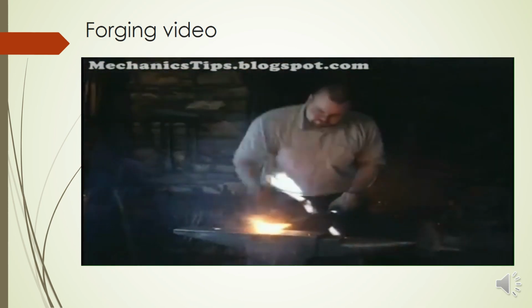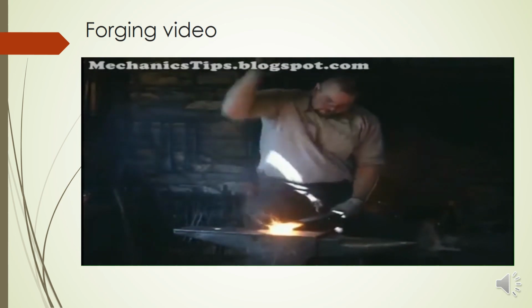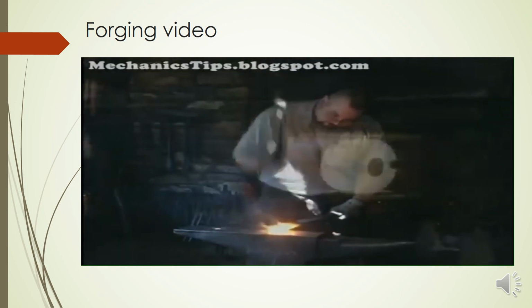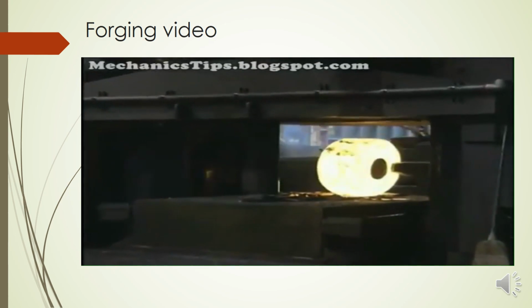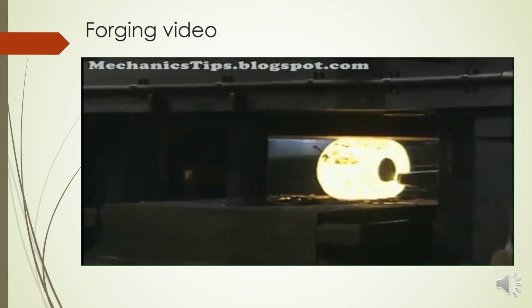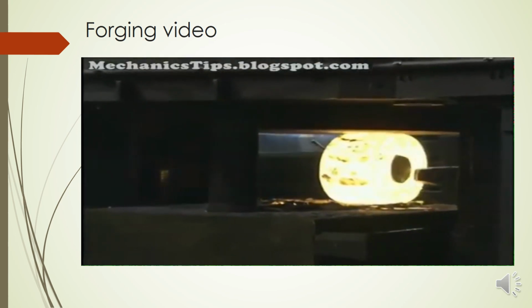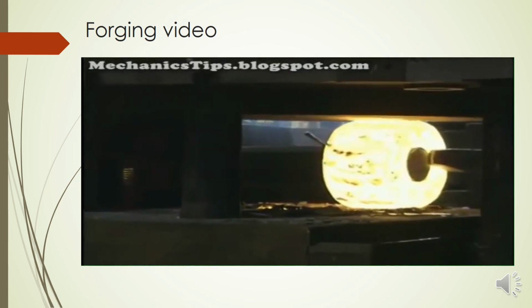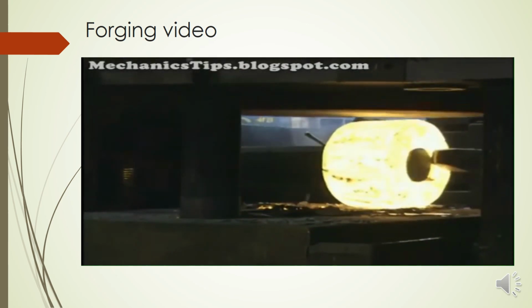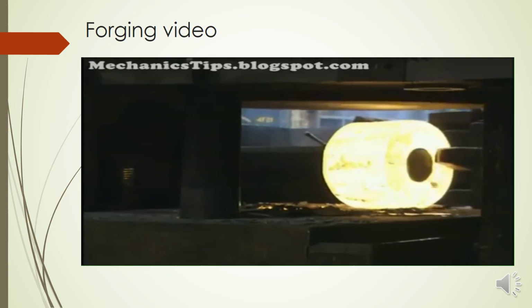Metalworking processes dating as far back as 8000 BC. It is continuously utilized today to improve the metallurgical microstructure, provide directional grain flow, and eliminate porosity of the cast ingot in fabricating wrought mill forms.